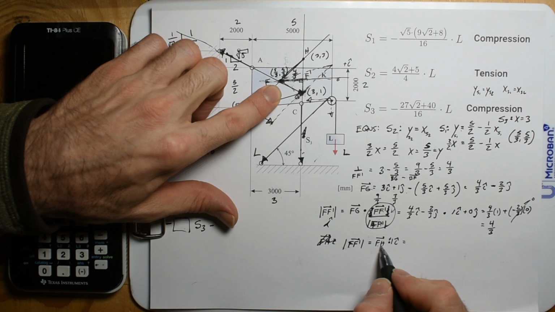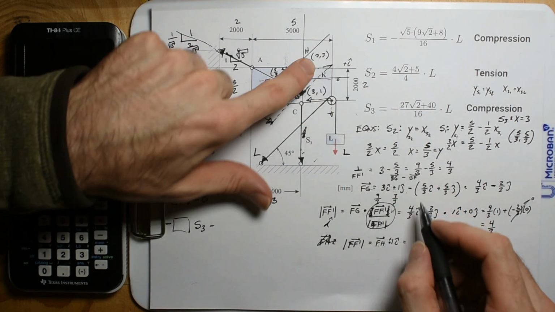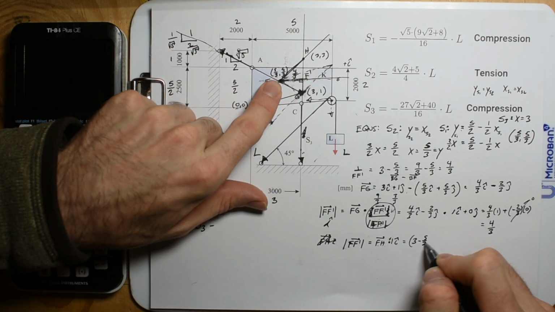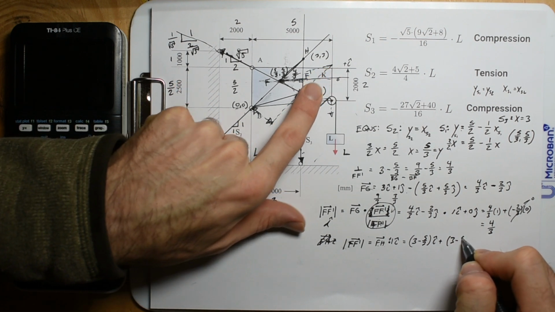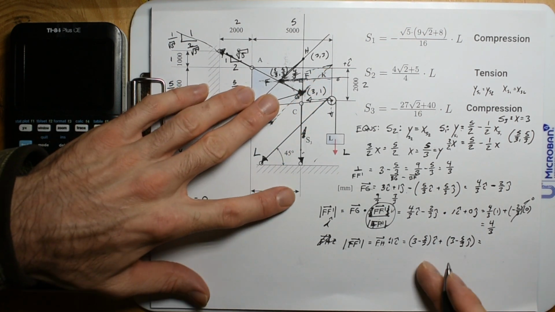Alright, and vector FH, that's going to be the I component, so we're going to have 3 minus 5/3 I hat plus 3 minus 5/3 J hat. Cool.